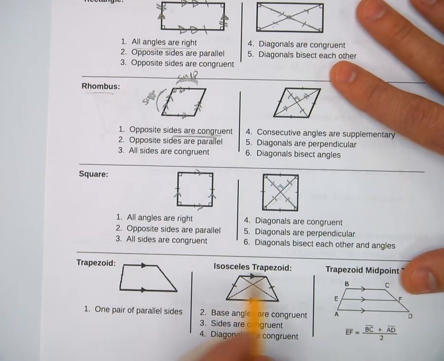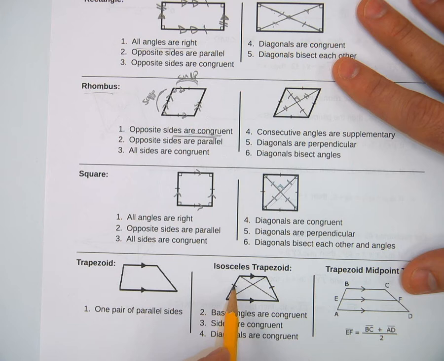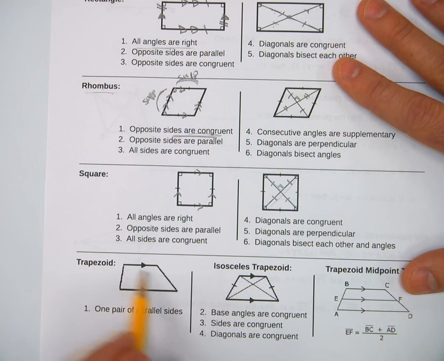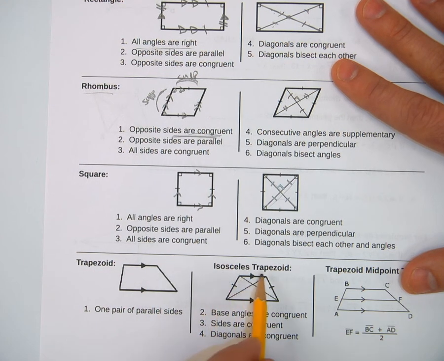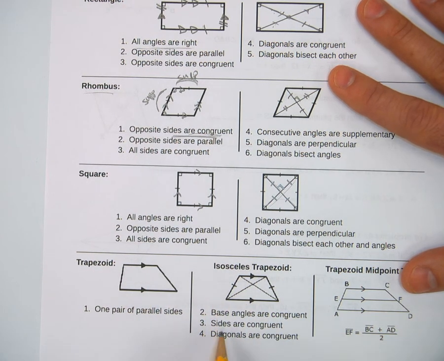Now, an isosceles trapezoid is what we're used to kind of seeing. And that's where we only have one set of parallel lines, but those other two lines are congruent. They're the same length. They're not just like this weird kind of thing. There's not a lot we can really do with just a normal trapezoid. But isosceles trapezoids have some properties that we can utilize. So the sides are congruent. These two sides right here are congruent. These obviously aren't, the top and bottom, but the sides are. That means the diagonals will also be congruent. So that makes these two diagonals congruent.